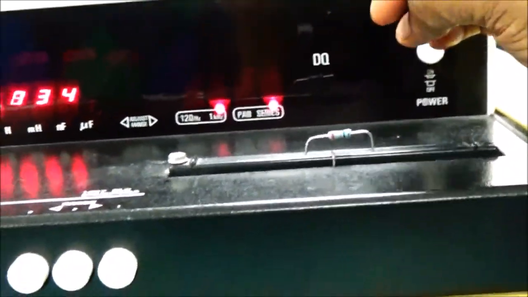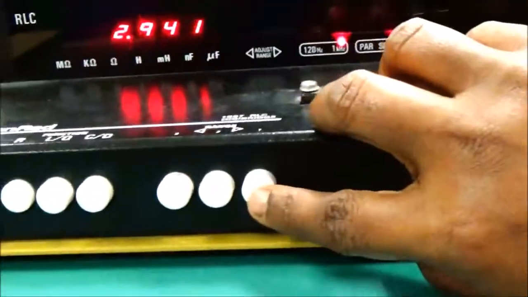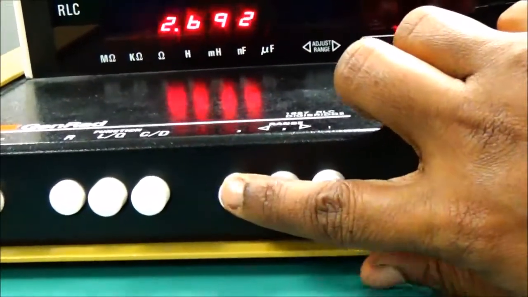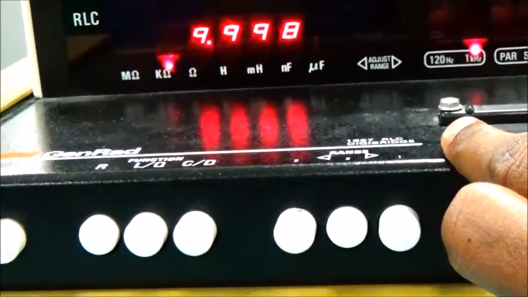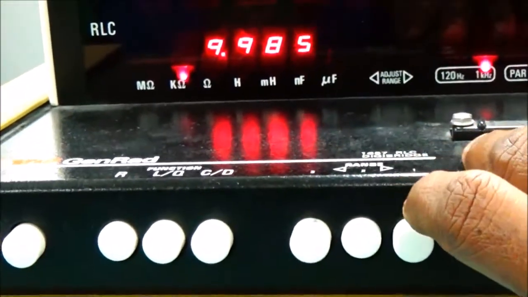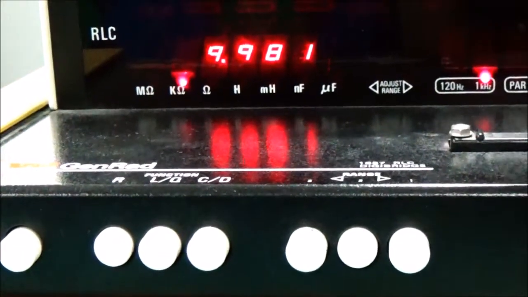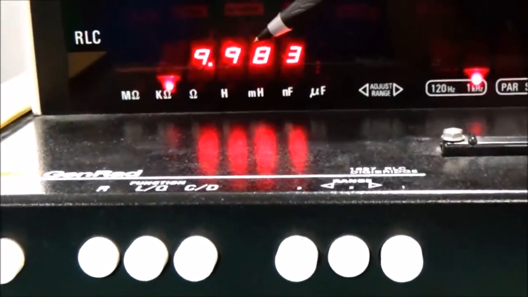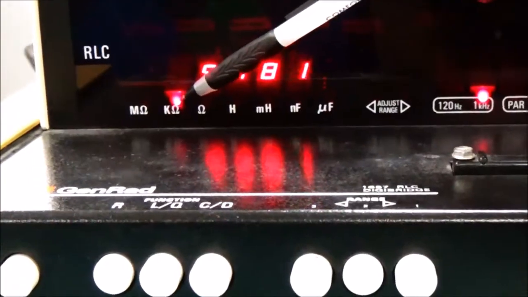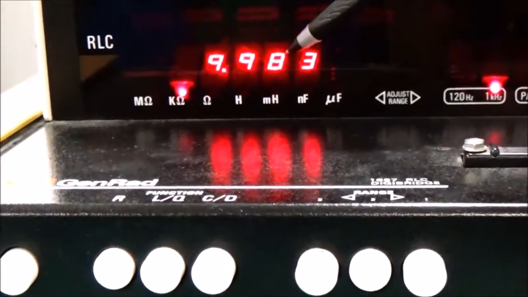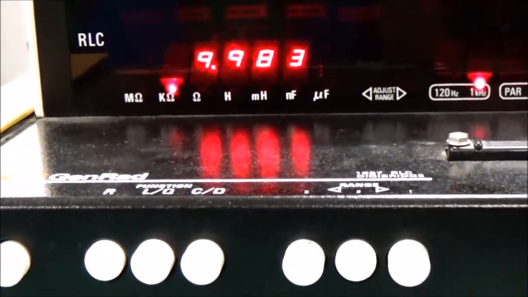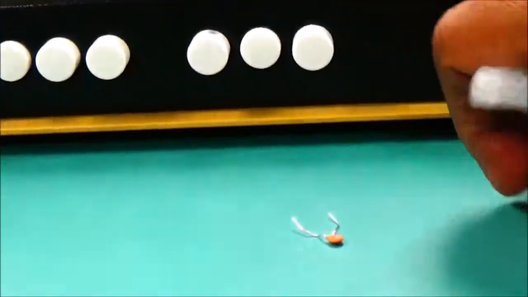Now I have to select the range. It is in kilo ohms. Actually I have taken a 10 kilo ohm resistance, so I am going to set the kilo ohms range for measuring. The display reads 9.98 kilo ohms. I can approximate it to 10 kilo ohms. Next would be to measure my capacitance value.